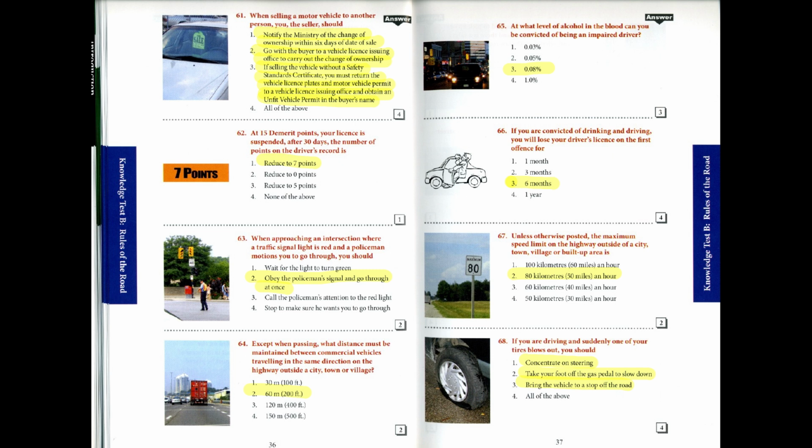Go with the buyer to a vehicle license issuing office to carry out the change of ownership. If selling the vehicle without a safety standards certificate, you must return the vehicle license plates and motor vehicle permit to a vehicle license issuing office and obtain an unfit vehicle permit in the buyer's name. Number 62. At 15 demerit points your license is suspended. After 30 days of suspension, the number of points on the driver's record is reduced to 7 points.